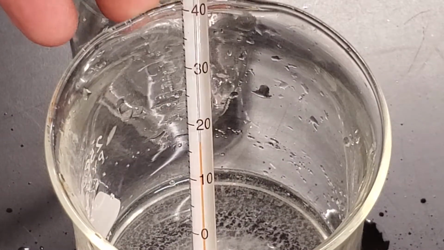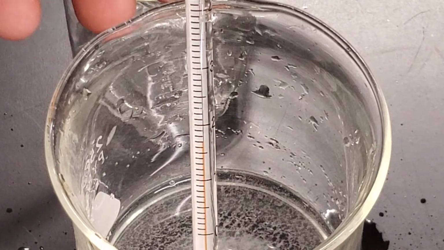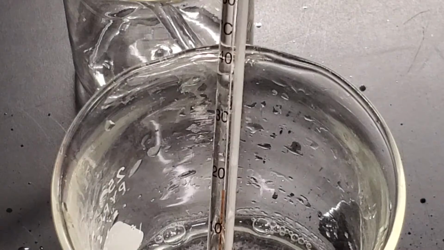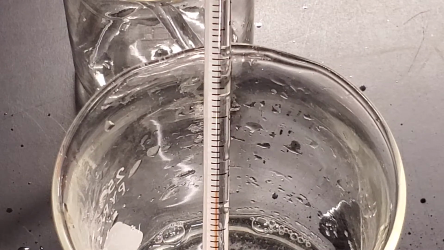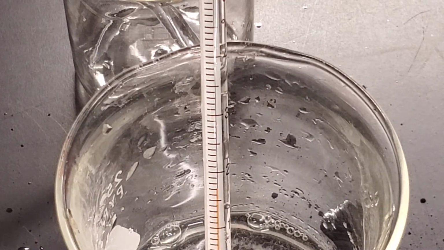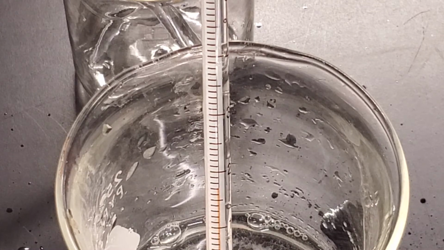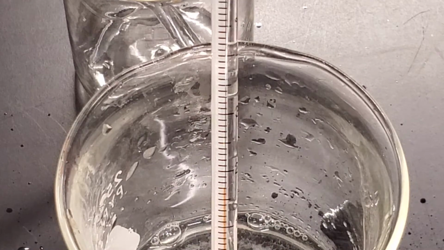We'll give it about 1 more minute to see if it moves any more. All right, so I don't think it's going to change much more. There's the 20-degree line. It looks like it is about 3 lines below that. So we'll go ahead and record that onto our table 2 under the ending.